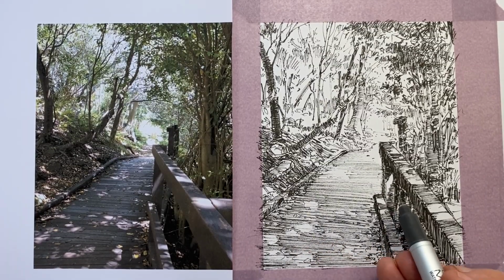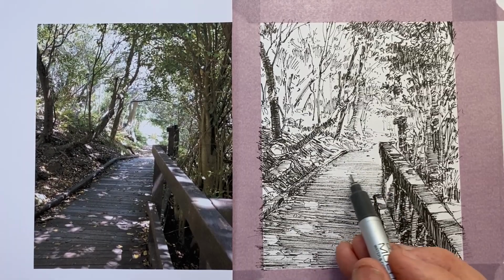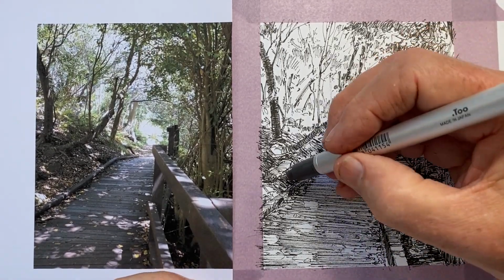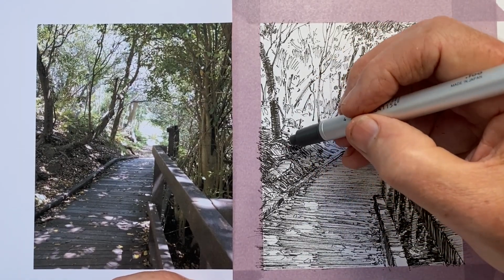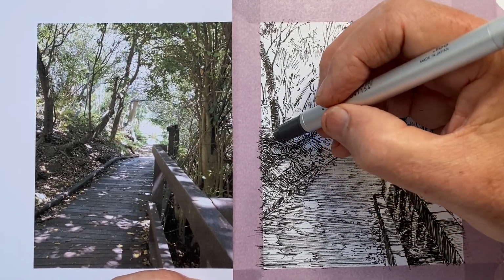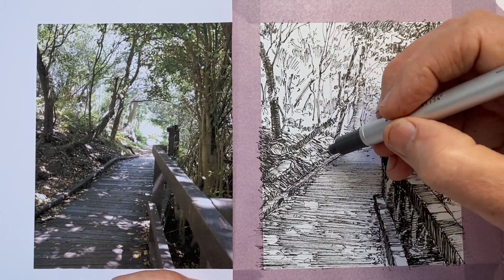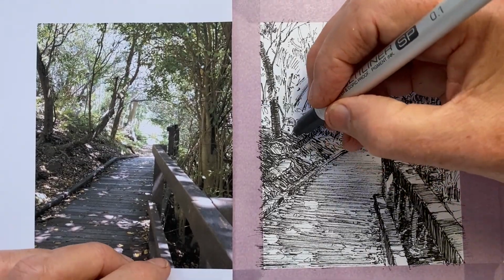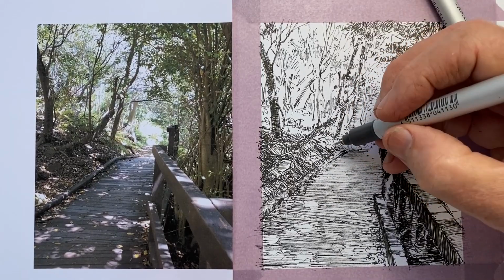So knowing how dark to go, of course, is another thing that we need to do. And you can see now how I'm actually building up the values further back with very light lines. This is, I probably used a 0.1 for that, layering very light lines that are really quite patchy, because I'm using a thinnish nib, holding it very lightly and moving it very quickly to create subtlety and variation.